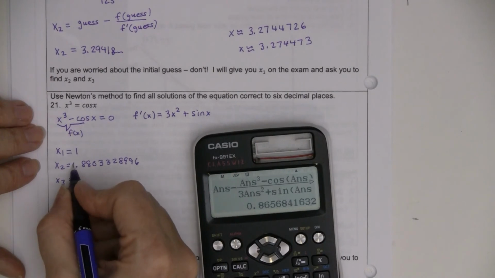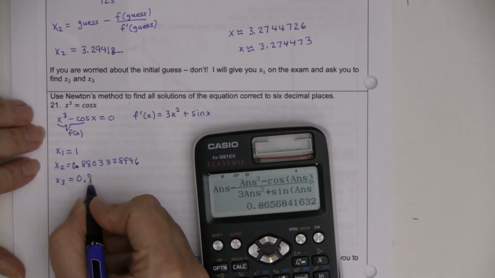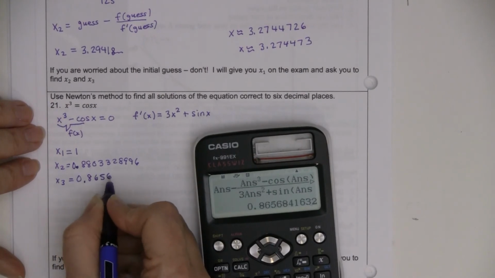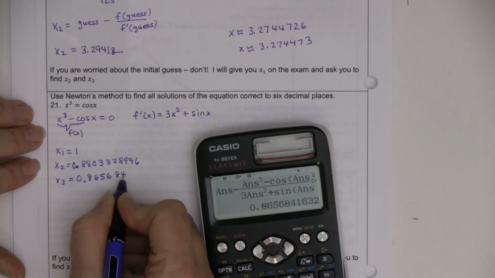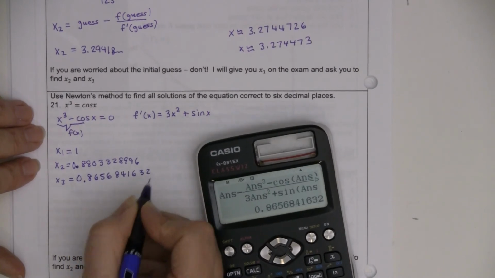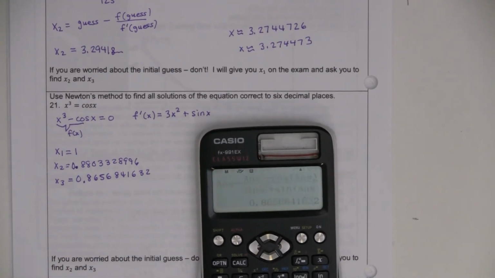I'm going to put a 0 here in front of that before I get too many math teachers sending me emails about that. And so if someone asks me to tell them x2 and x3, then there's x2 and x3. That wasn't the question here.